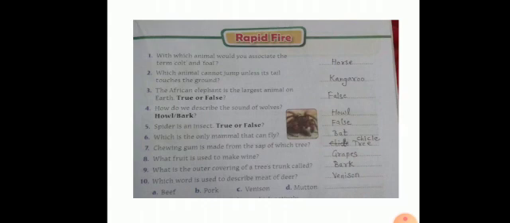Spider is an insect. True or false? Here again it is false because spider is not an insect. It is a type of small animal. It is like an insect with 8 legs. Spiders make special nets to catch the insects for food. Understood, children? See the sixth one now.